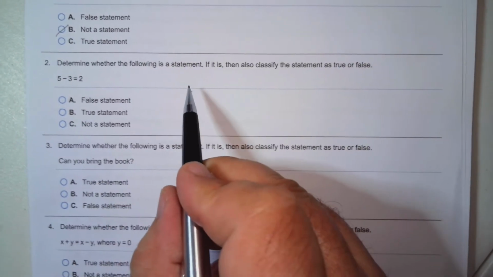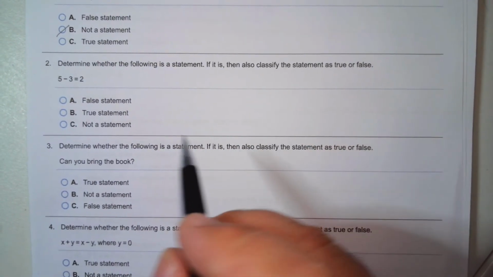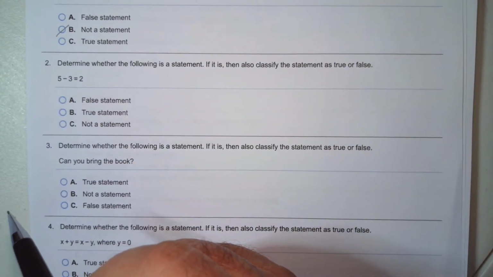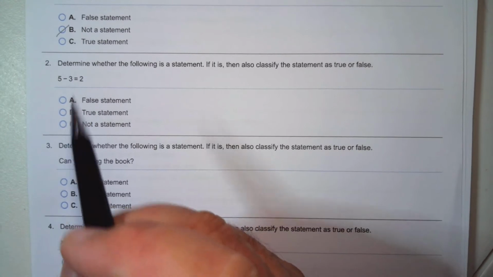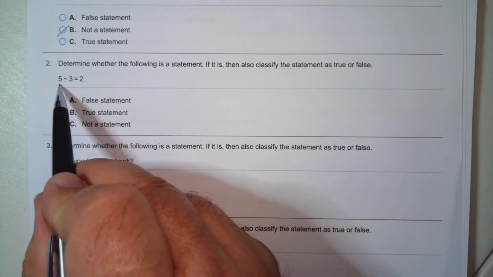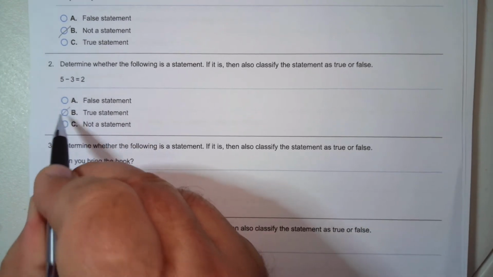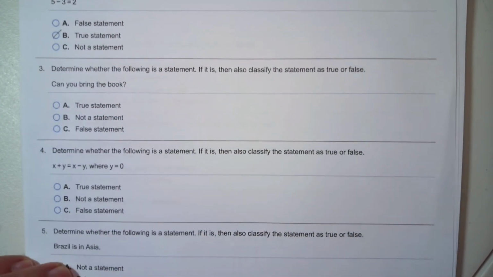Determine whether the following statement is a statement, then true or false. 5 minus 3 equals 2. Yeah, it's a statement, it's a declaration. So that's saying that 5, if we take away 3, is 2. That is a true statement. You can prove whether it's true or false.